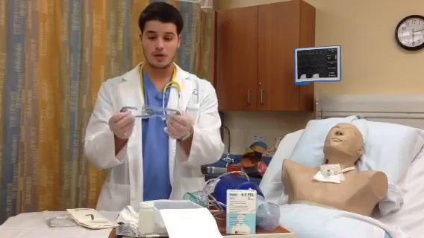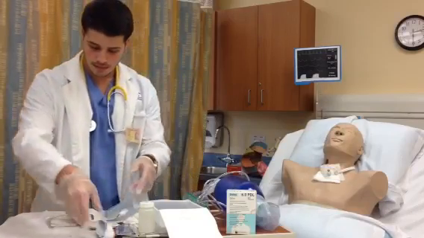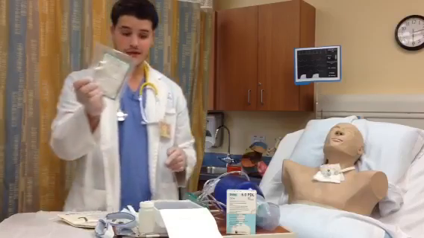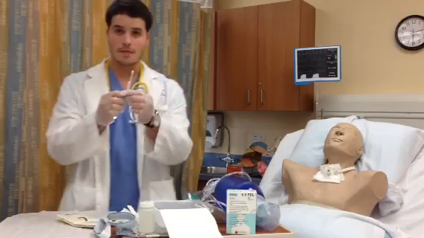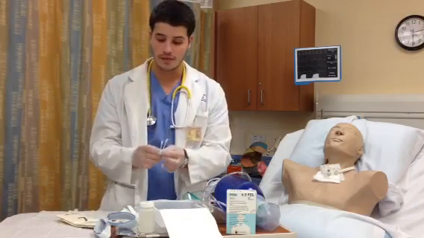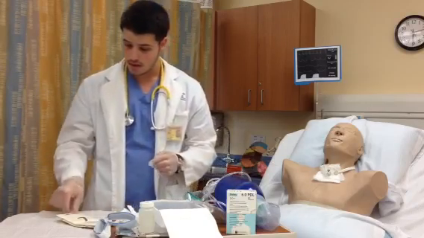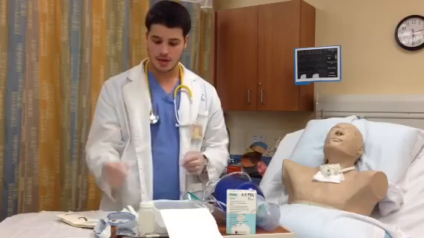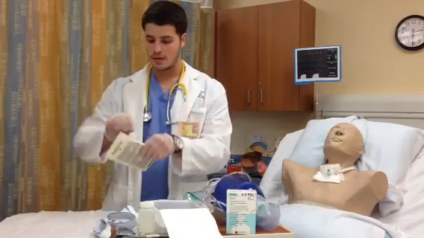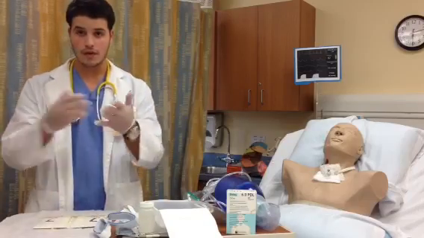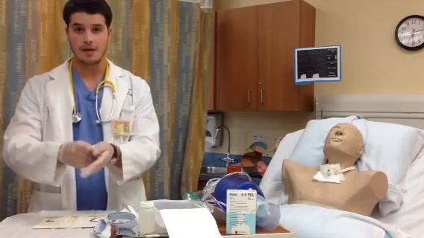the tracheostomy tube tie, a suction catheter for suctioning, cotton swabs to get in crevices that you couldn't reach with the gauzes, a brush, and your sterile gloves. You could put these gloves on over your gloves, or you could take them off and then put them on.